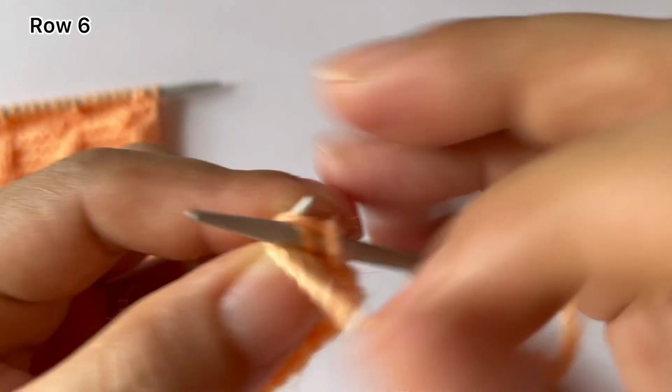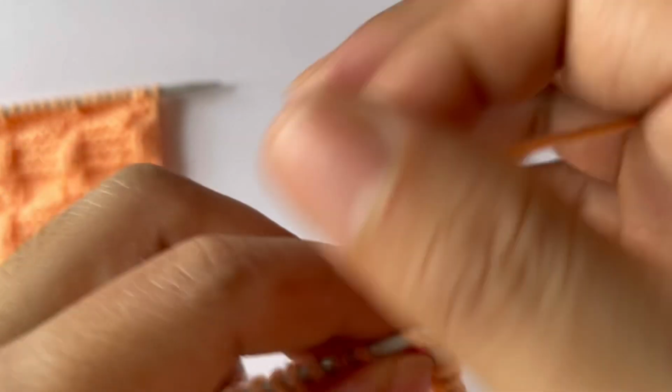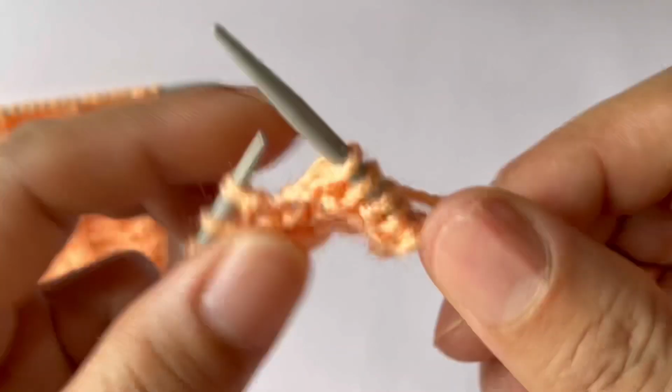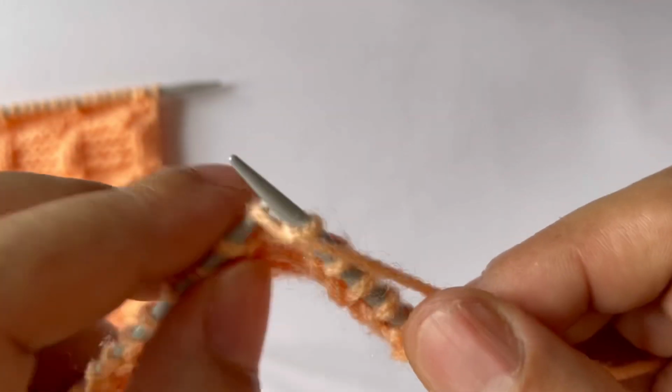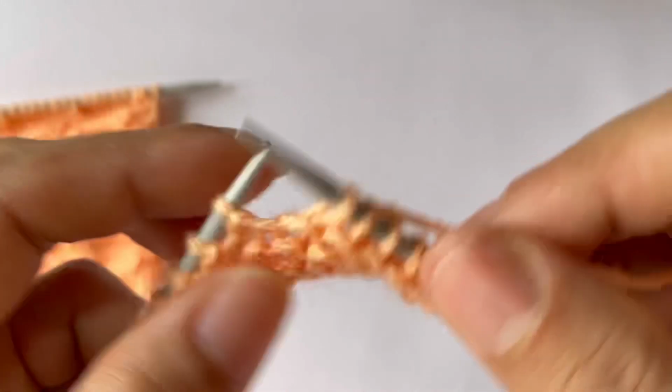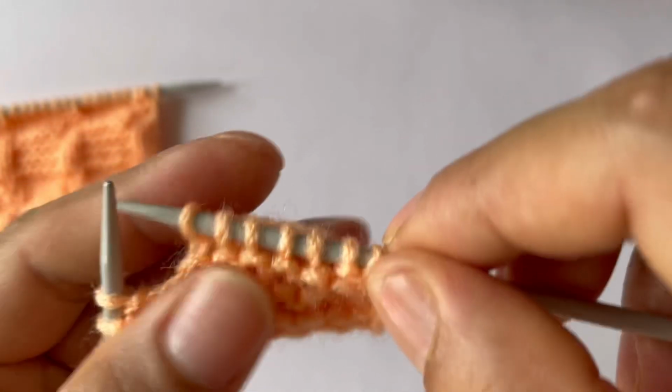Purl 2 and knit 5: 1, 2, 3, 4 and 5. That's the repeat.